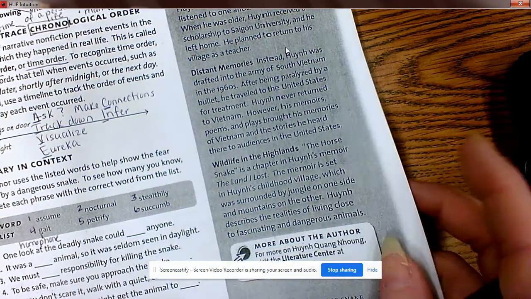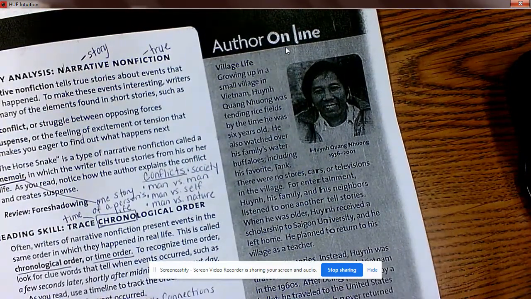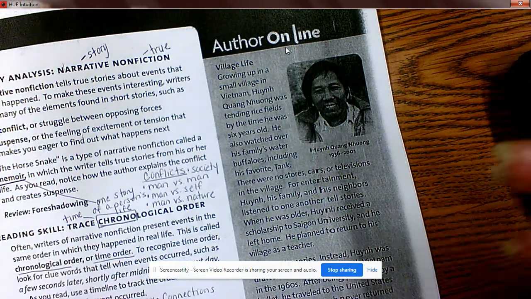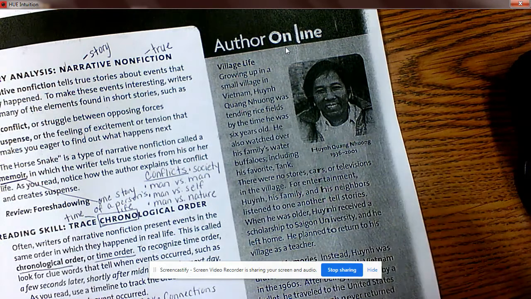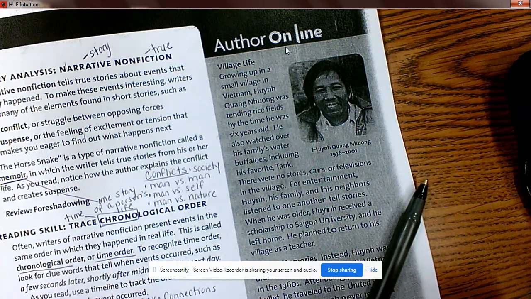Okay, so we know that this author came from a different culture, came from a different land. Obviously, doesn't have it as nice as what we have it here in the United States. So I'm anxious to hear about the horse snake. I've not read this story. I don't know anything about it, so we'll learn together.